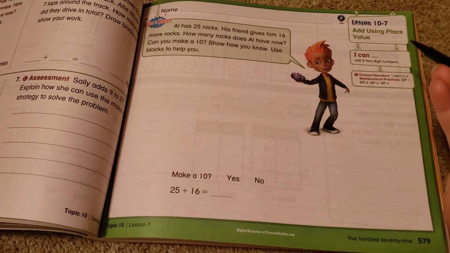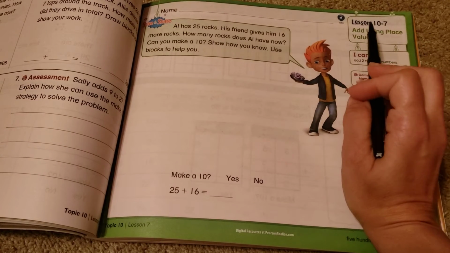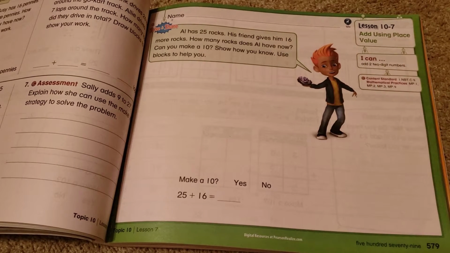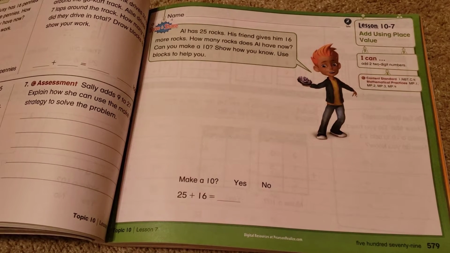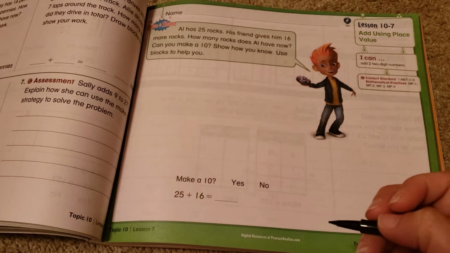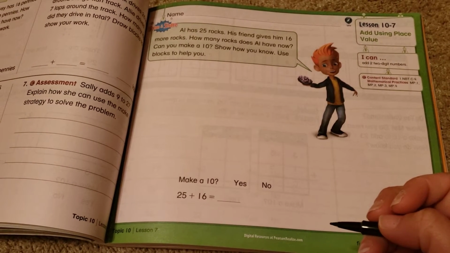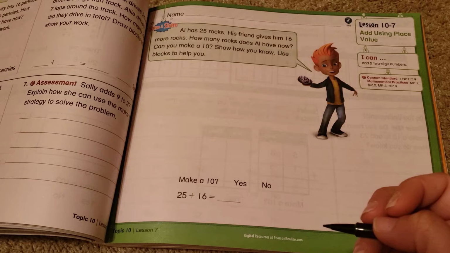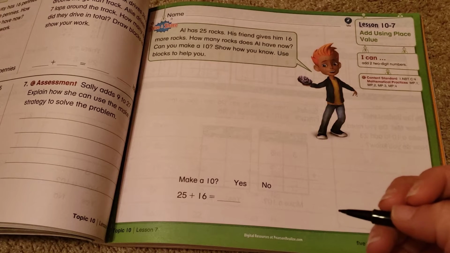We are going to move along in our math book, and we're going to be on lesson 10.7, add using place value. Okay, we know place value is another word for our tens and ones. So the page I'm on today is page 579. And at the top it says, Al has 25 rocks. His friend gives him 16 more rocks. How many rocks does Al have now? Can you make a 10? Show how you know. Use blocks to help you.